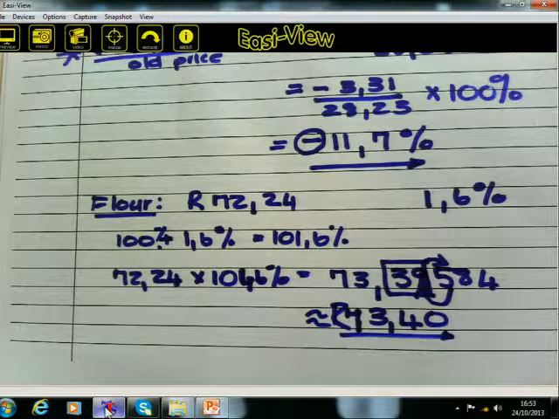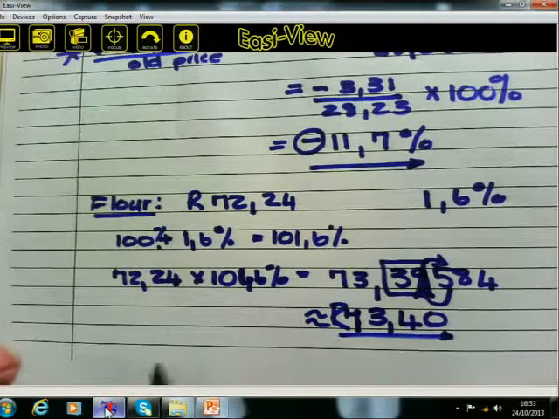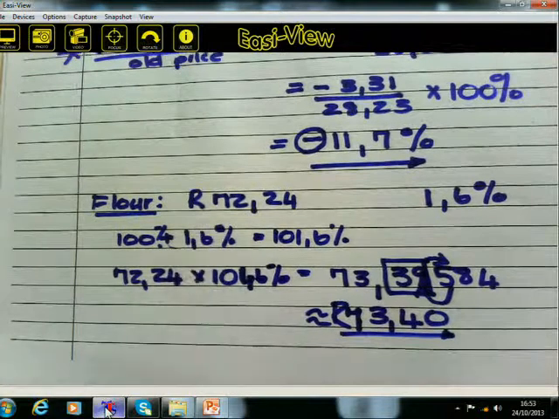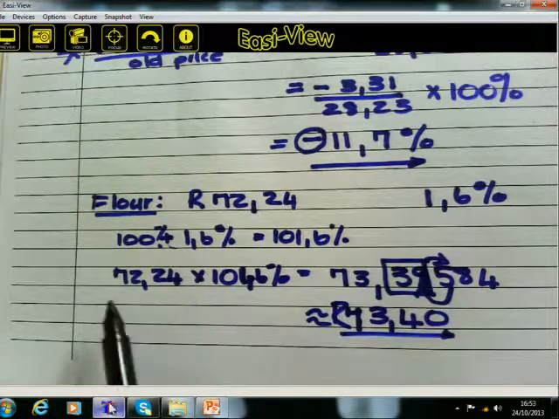Remember, the alternative method is to first calculate the 1,6% and then to remember to add it to the 72 Rand 24.